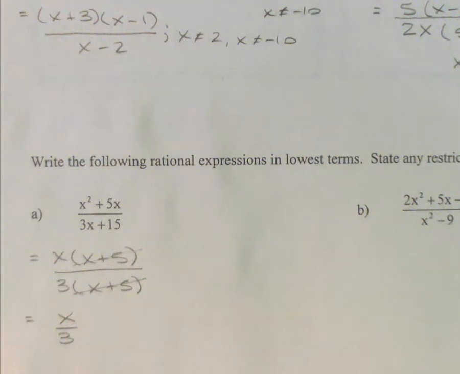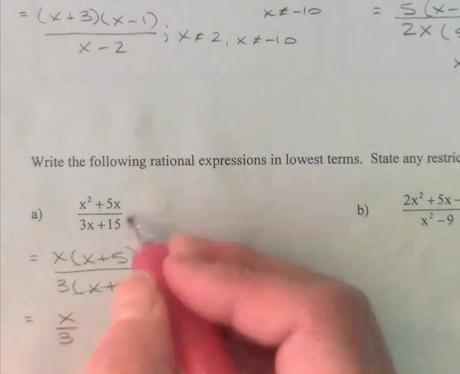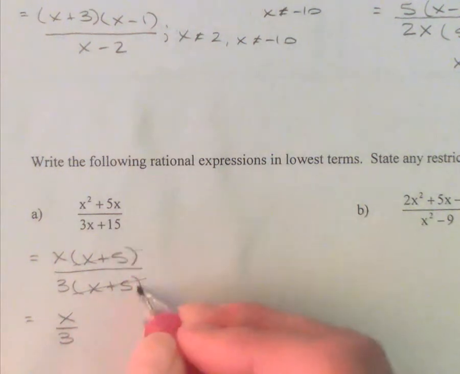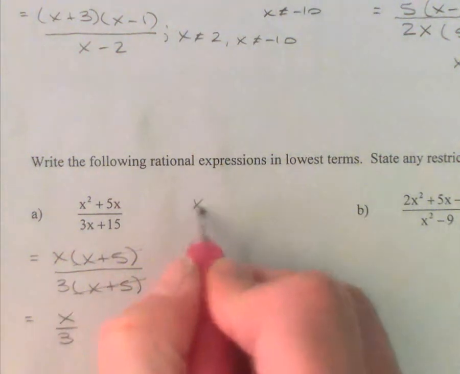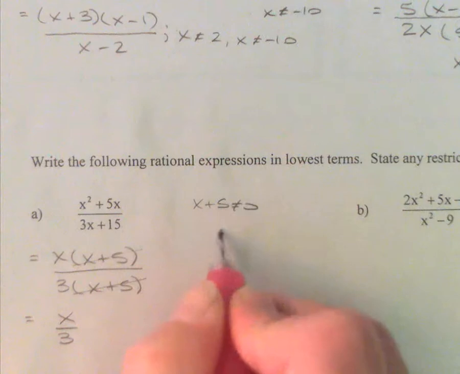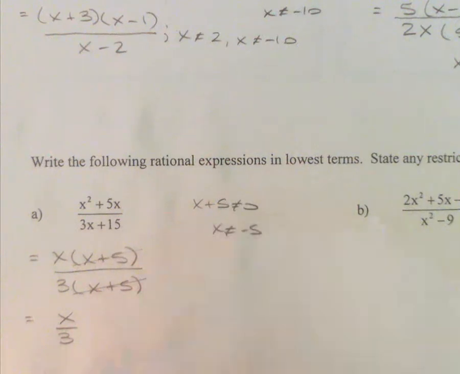I go back and I look, what are the restrictions? There's a 3, but there's no x attached to it, so it doesn't create a restriction. I have x plus 5, and it's easier to use this version of the denominator than this one. These are the same denominator, but this one is easier to use. So now I'm going to say, well, x plus 5 cannot equal 0, or x cannot equal minus 5. So that's my answer, such that x cannot equal negative 5.